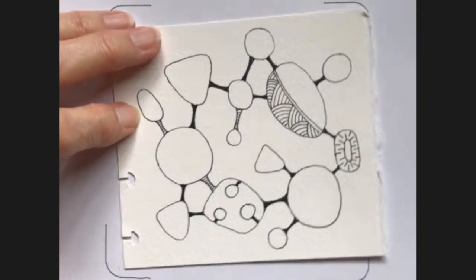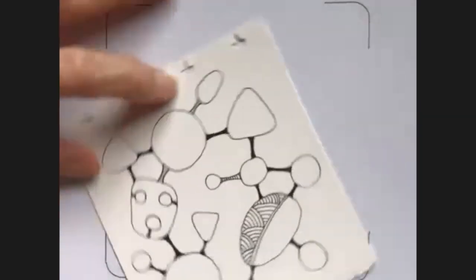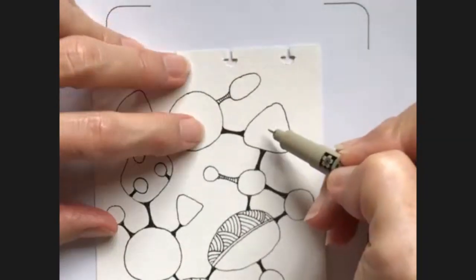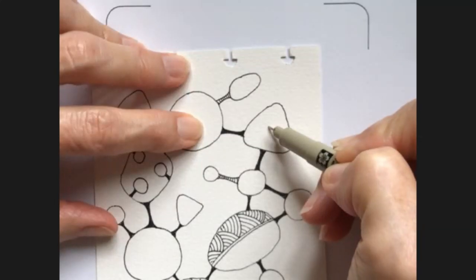Okay. This one, I'm going to do kind of a triangular print on.